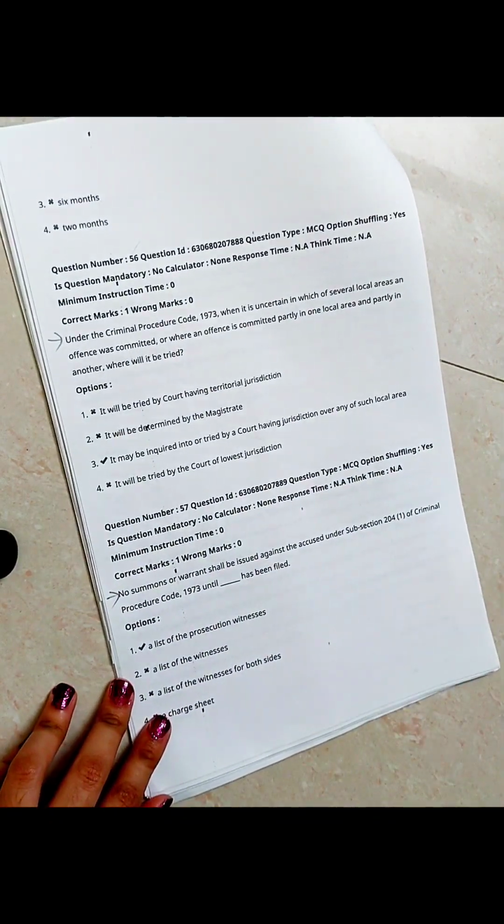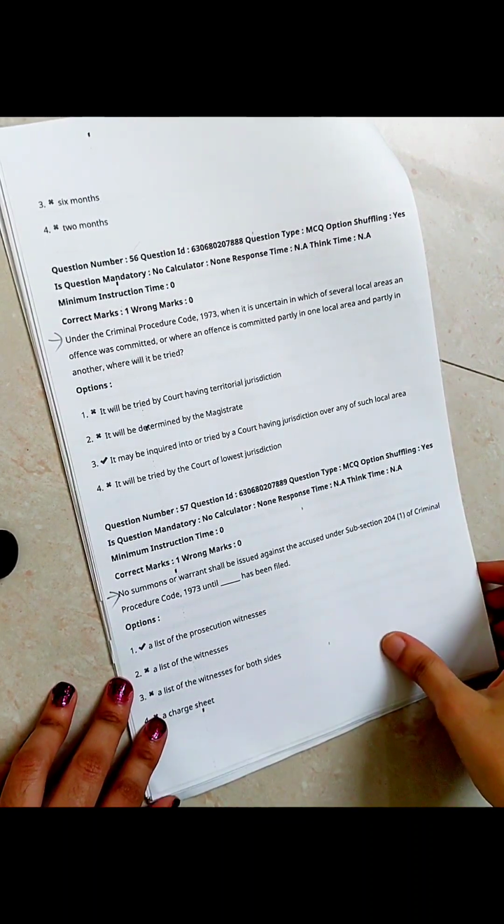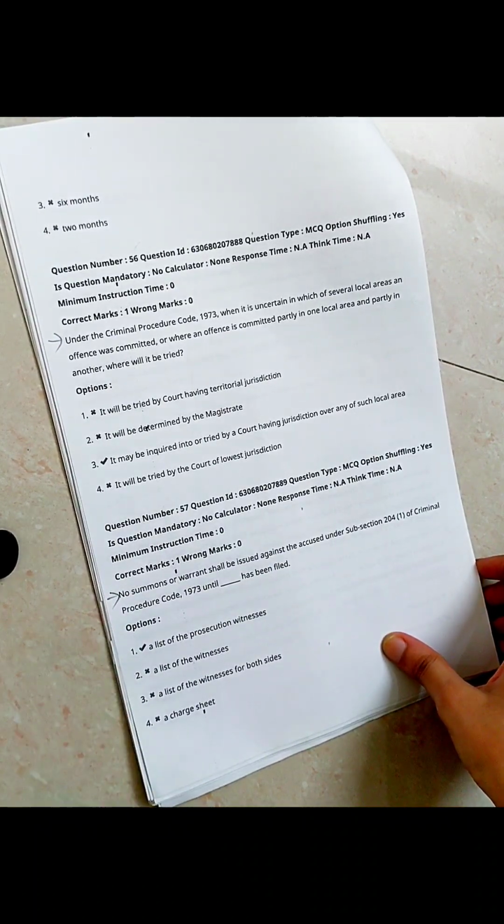Question number 56. Under the Criminal Procedure Code 1973, when it is uncertain in which of the several local areas an offence was committed, or where an offence is committed partly in one local area and partly in another, where will it be tried? Answer is, it may be inquired into or tried by a court having jurisdiction over any of such local area.